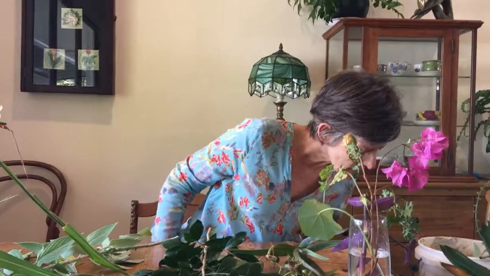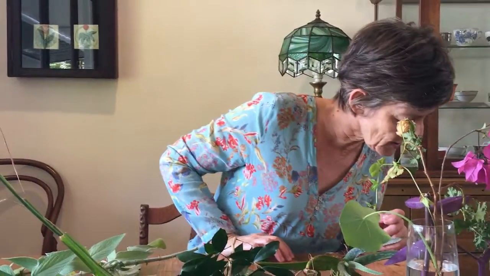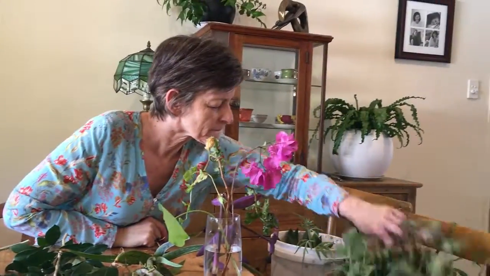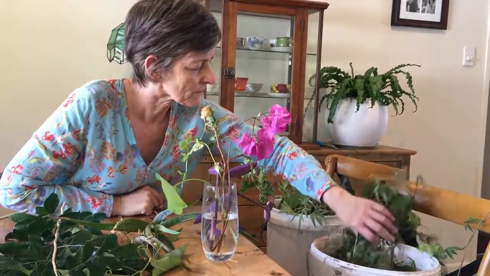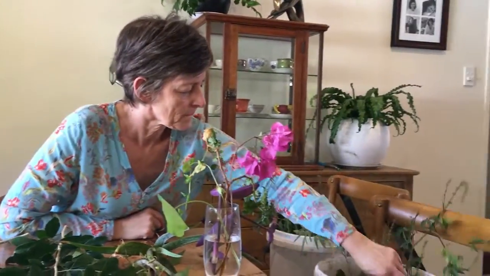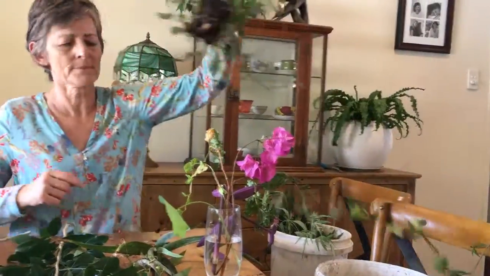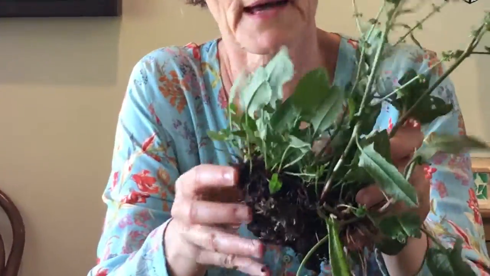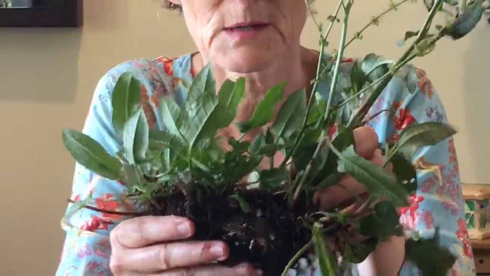So let's have a look at a different type of attachment. There's one more. Sorry, I've got so many buckets. Okay, so this one is a dock. You can see that initially this is basal.